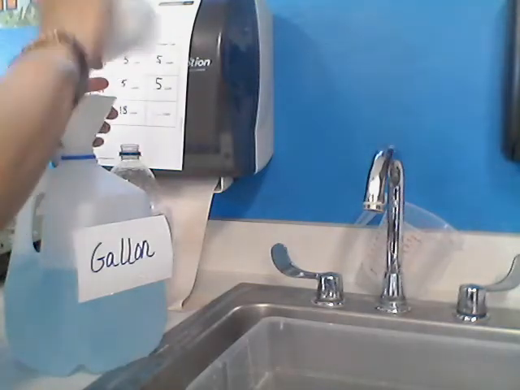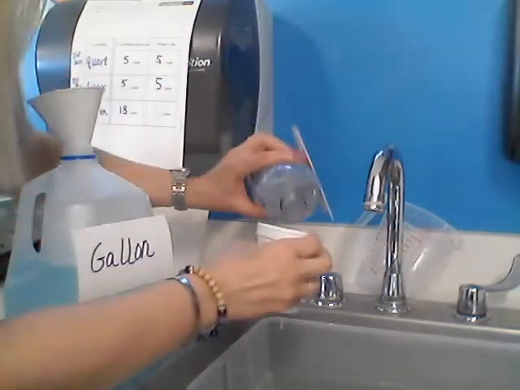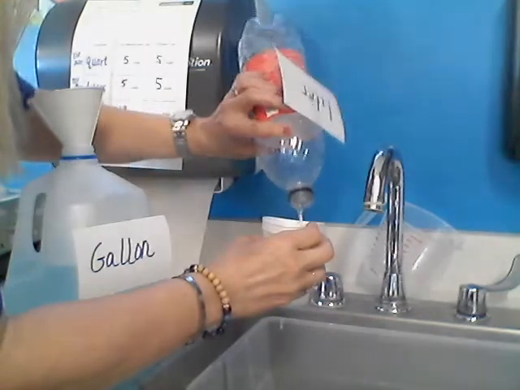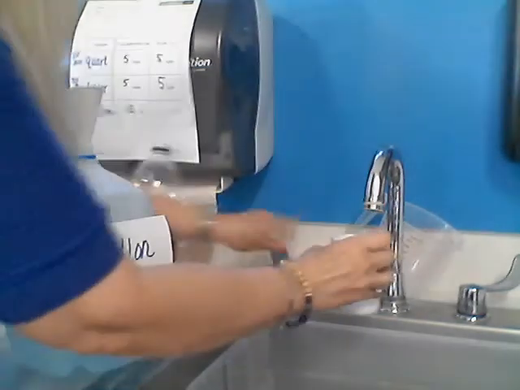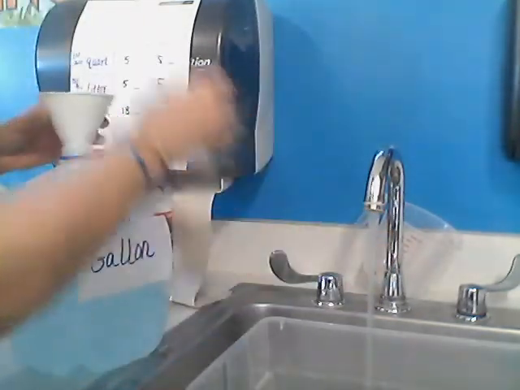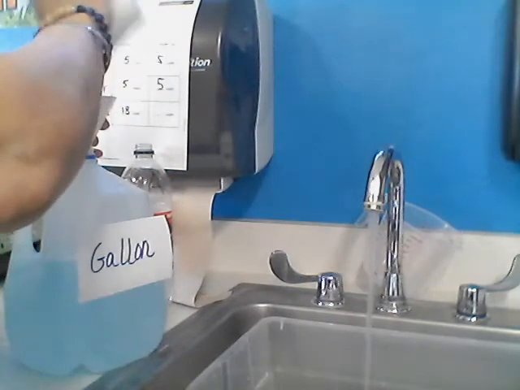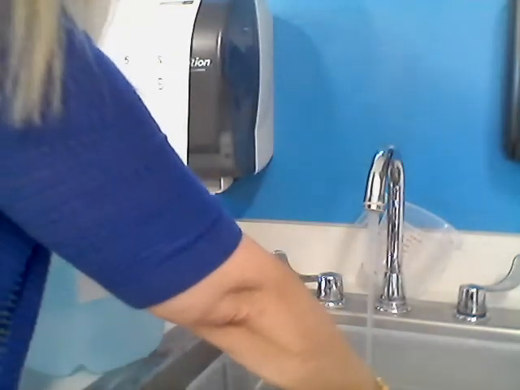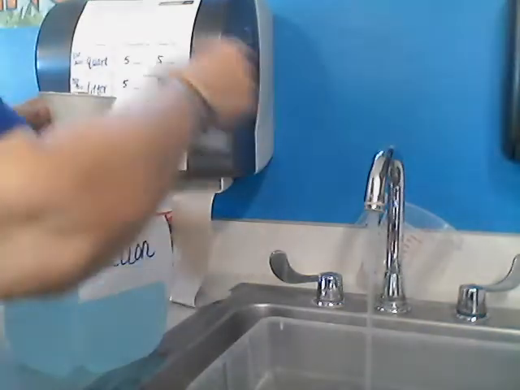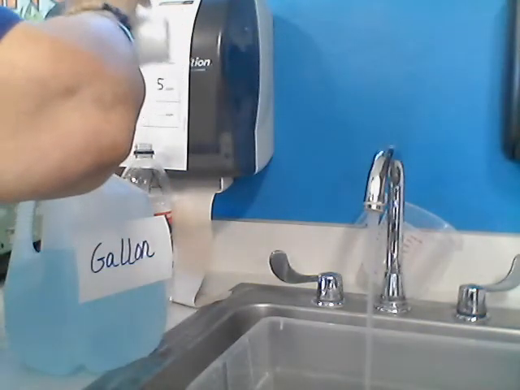Oh no, I don't know. Let's see what's going on here. Let's add some more water. We're at 13. 14. 15.